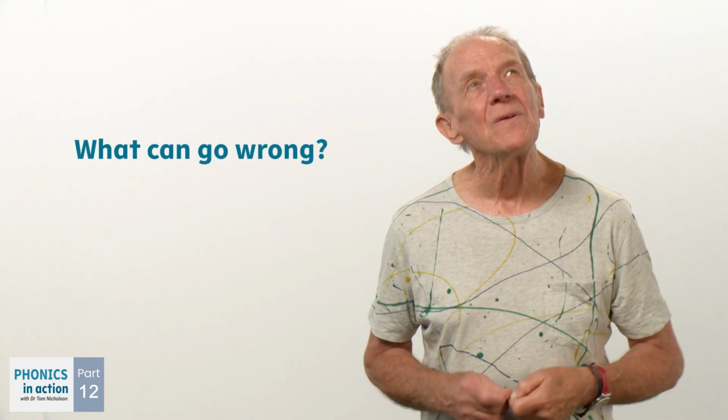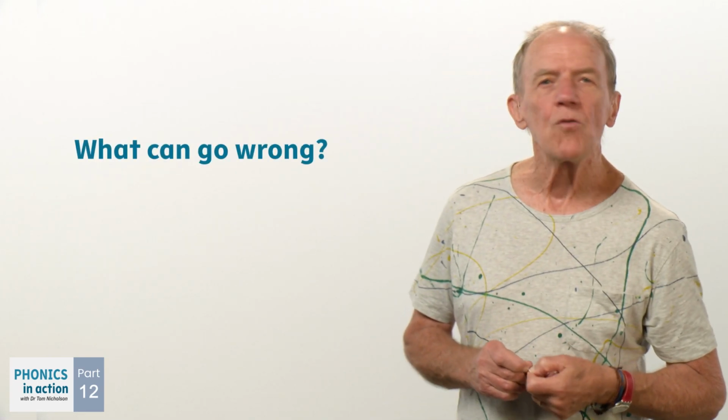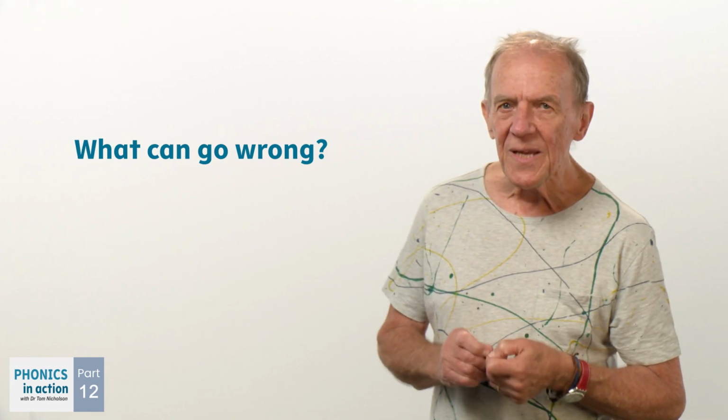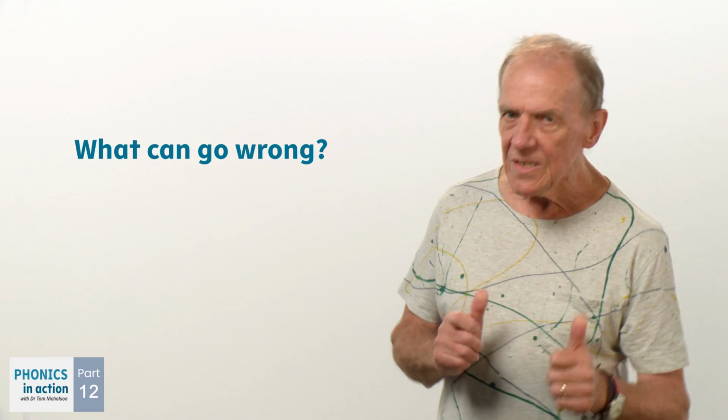And what can go wrong if you teach it? Well, nothing can go wrong, but be sure to explain to students the alternate sounds and demonstrate how to read the words in the chart that we'll now look at. Here's a possible mini lesson.